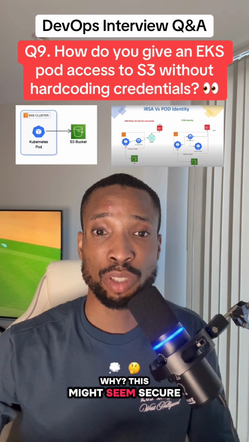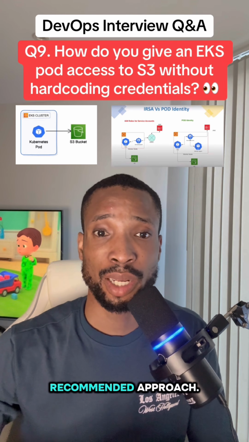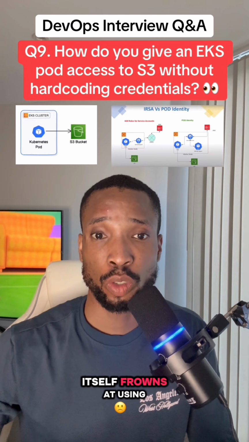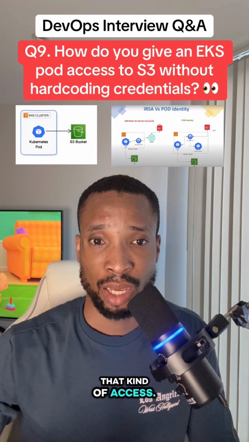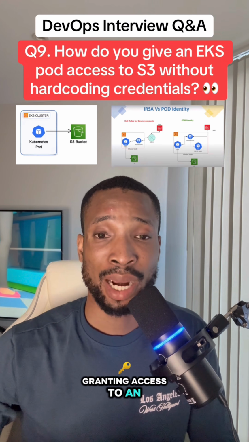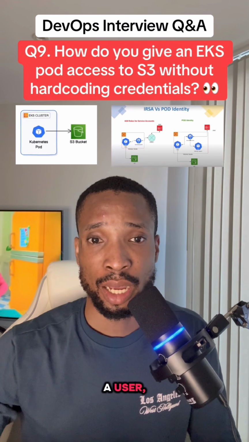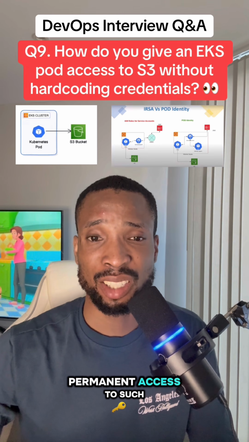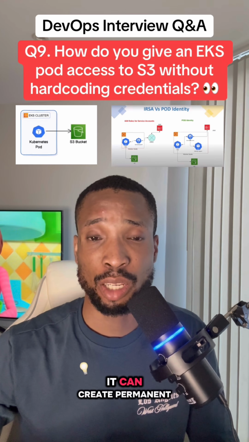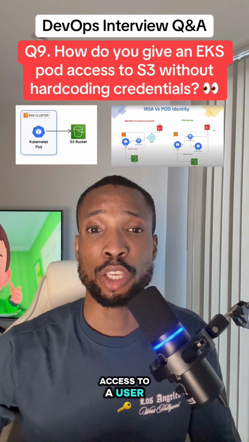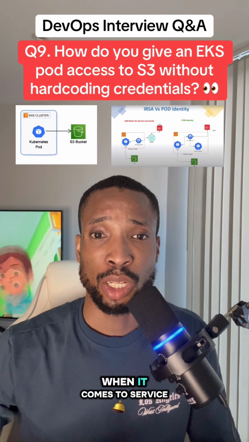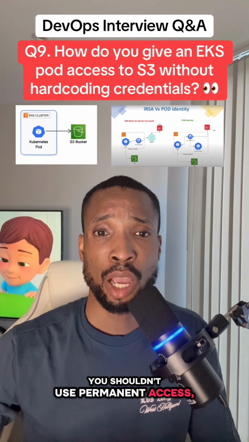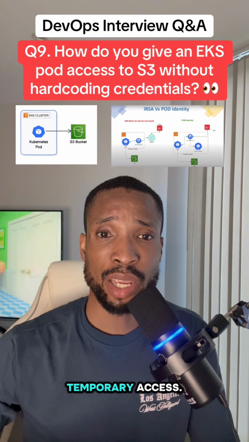While this might seem secure to you, it is not the recommended approach. As a matter of fact, AWS itself discourages this kind of access. When it comes to granting access to an identity that is not a user, going by best practice, you shouldn't be granting permanent access to such an identity. You can create permanent access for a user like a human, but when it comes to service accounts like applications, you shouldn't use permanent access, but rather go with temporary access.